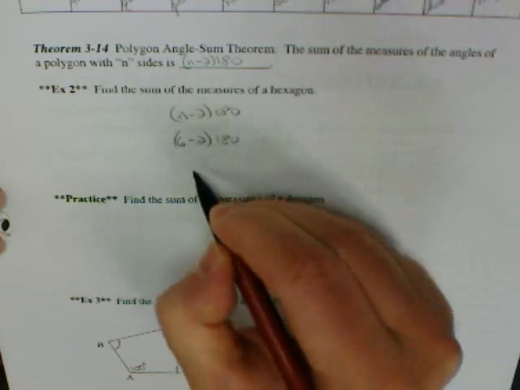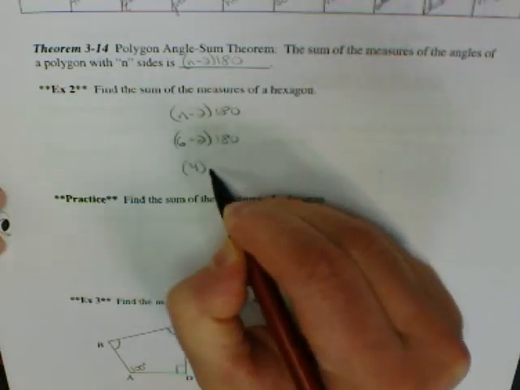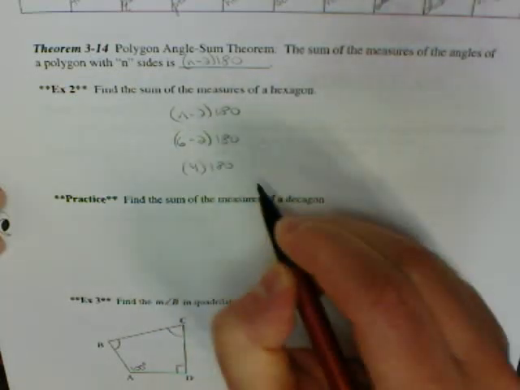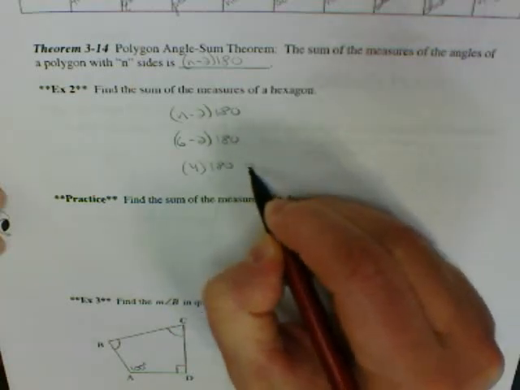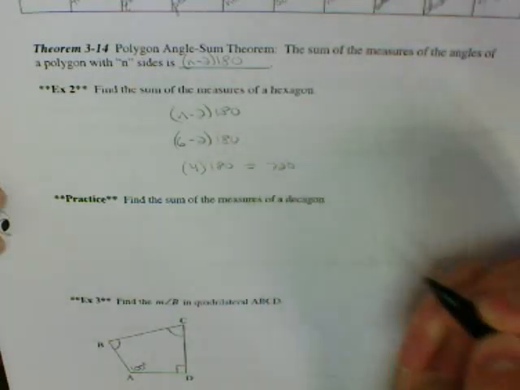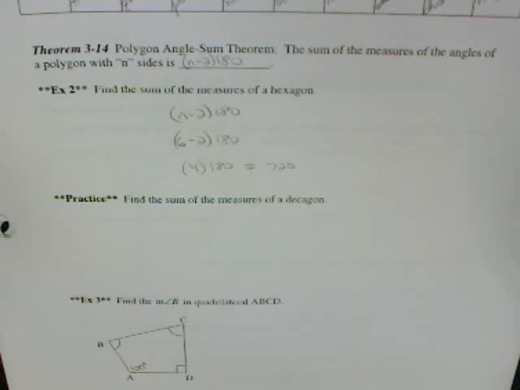You're going to do what's in parentheses first, following the order of operations. It gives you 4 times 180, and that is equal to 720. So if you draw any hexagon whatsoever, measure all 6 angles on the inside, add them up, it's going to be 720 degrees, always, no matter what.